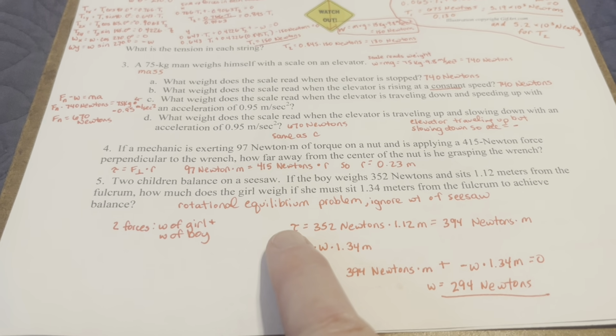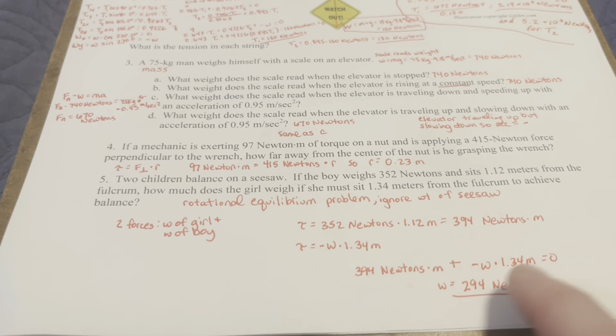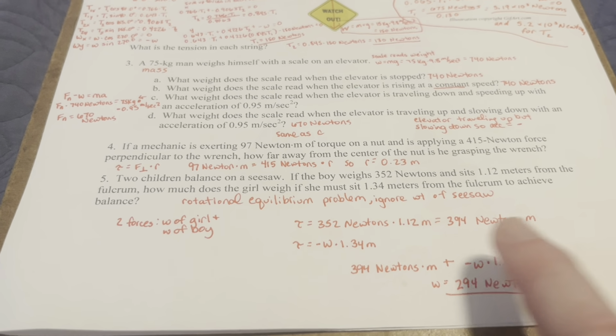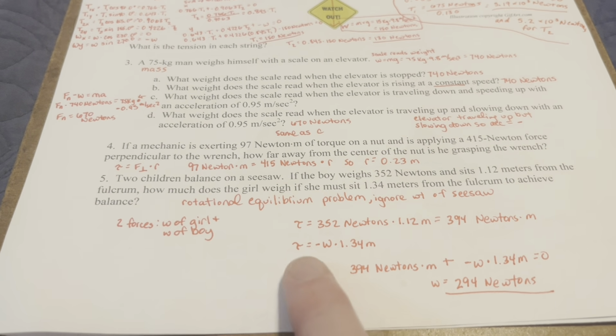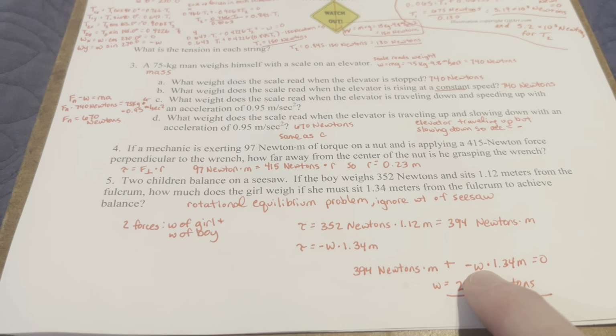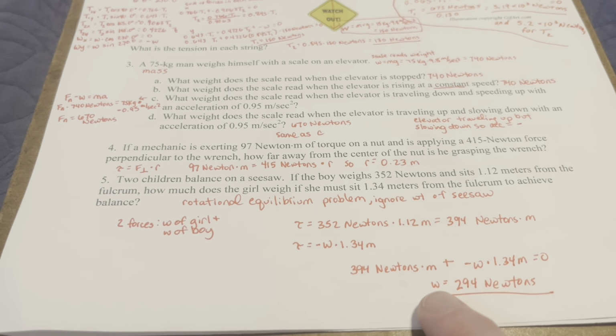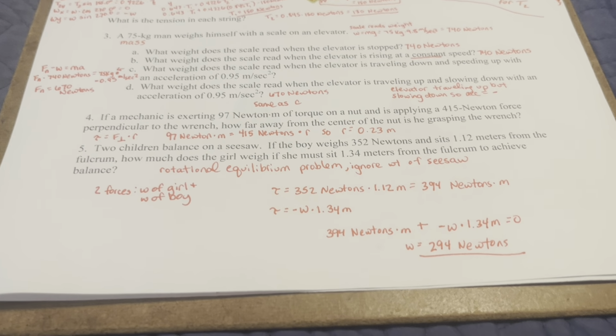Okay, so we take the boys and we take the girls and we set them equal to 0, right? So we take 340 newton meters plus what the girl is going to be, hers, and then we solve it out and we get that she's got to weigh 294 newtons.